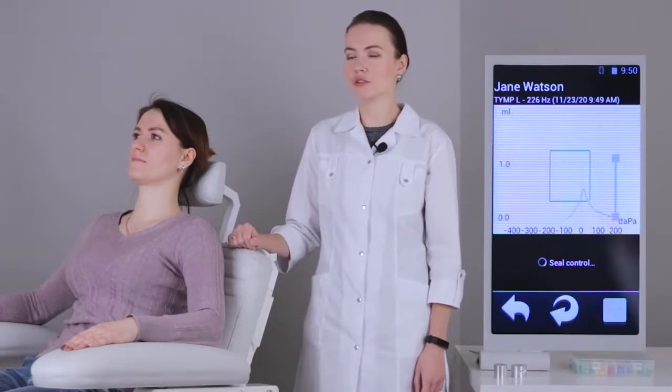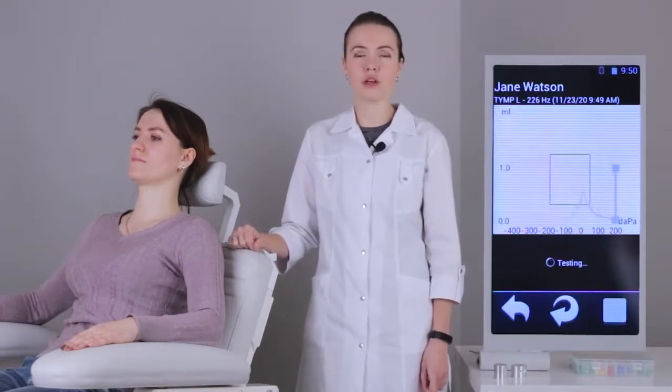Before acoustic reflex registration, we have performed tympanometry in our patient, so we know the peak pressure, and this value will be automatically used by the device in the acoustic reflex registration. If you have a new patient, you should firstly perform tympanometry. How can you do it? You can watch in the previous video.